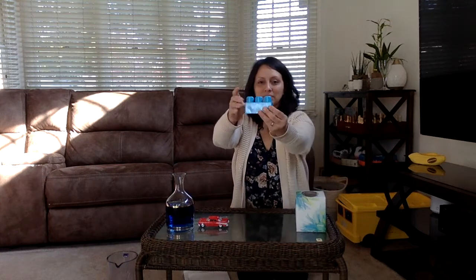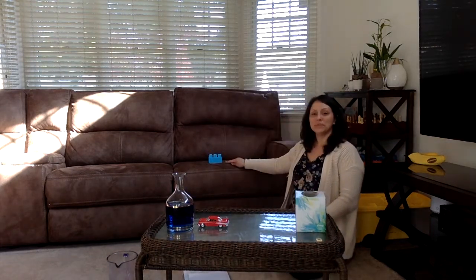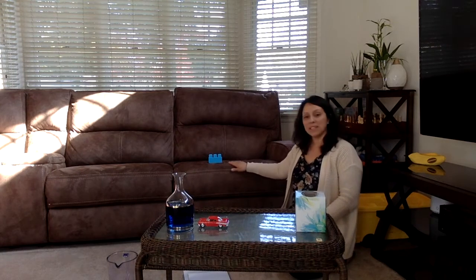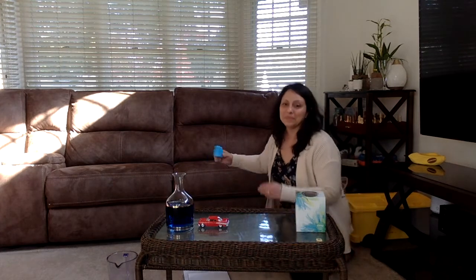The next object I found was a building brick. When I place it on this table, it's definitely taking up the space on this table, and it's keeping its shape. I'm going to move it to see if it keeps its shape and takes up space. Now it's on the couch. It's taking up some space of the couch, and it's keeping its shape. I'm going to move it one more time. All right, it's on the entertainment center, and it's keeping its shape, and it's taking up some space on this entertainment center.